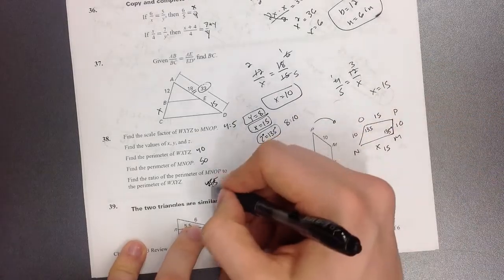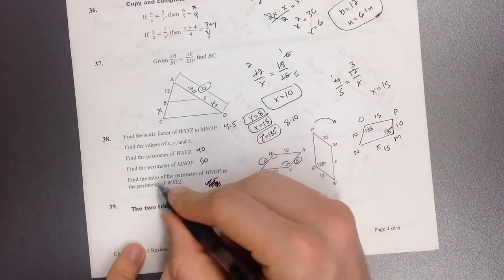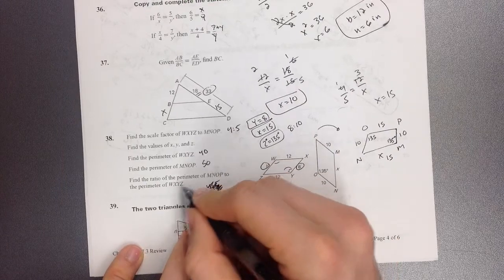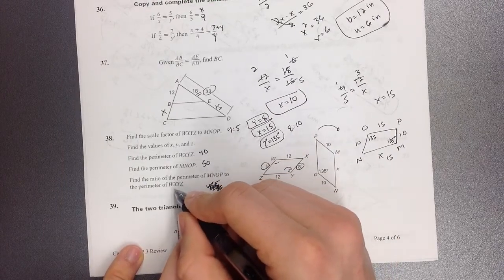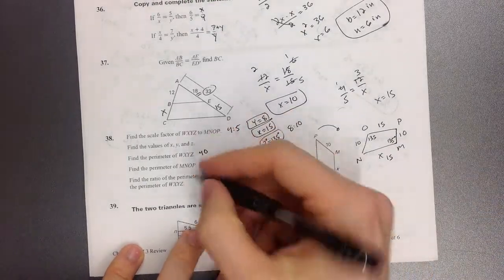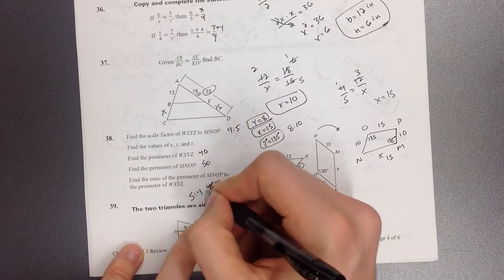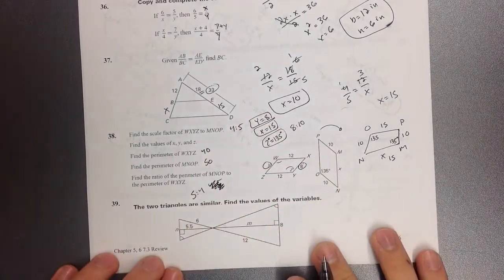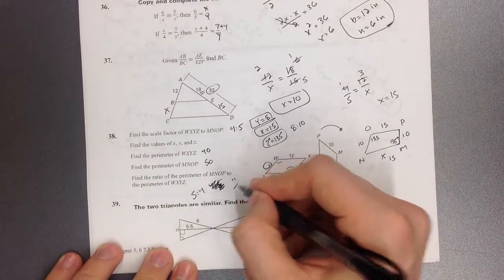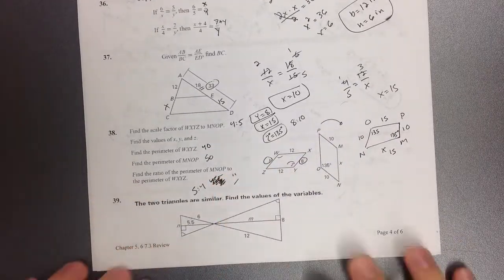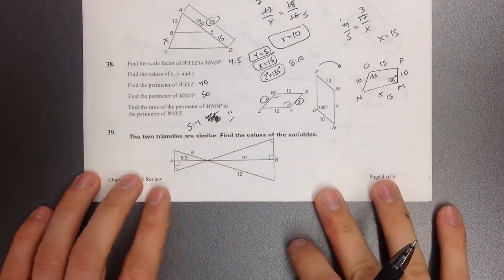Oh! Careful, careful. The ratio of MNOP to WXYZ. So they have switched that order. This one's going to be 5 to 4. 50 to 40, reduced to 5 to 4. Be very careful. I got caught. Dangerous. Dangerous. So watch that. Order is important on that one.